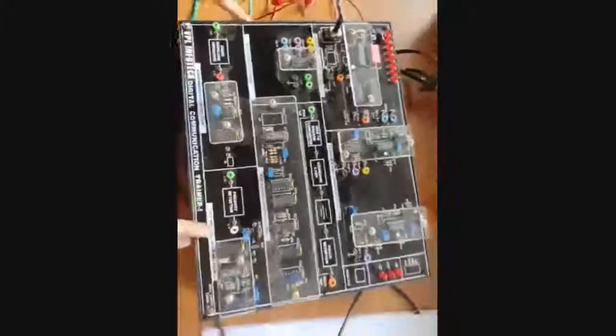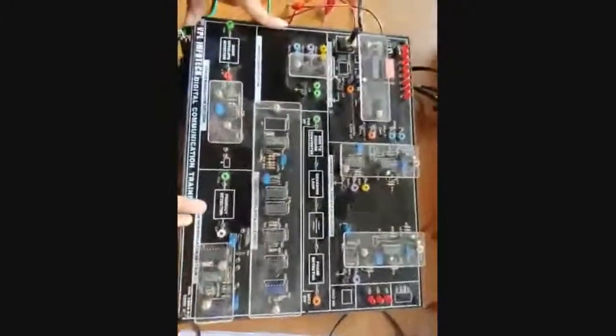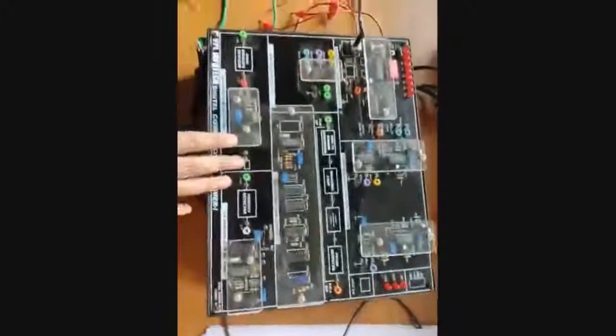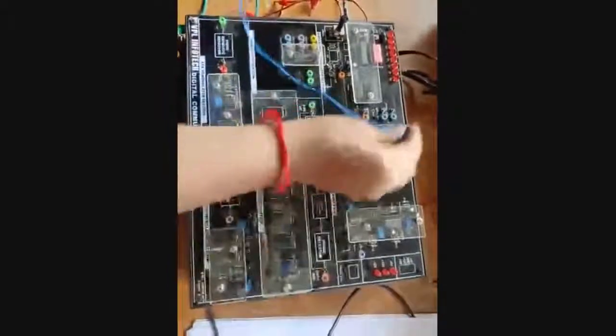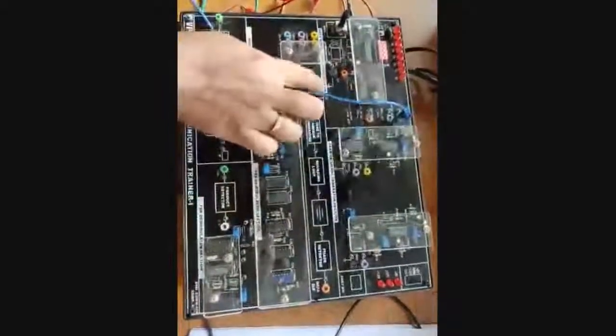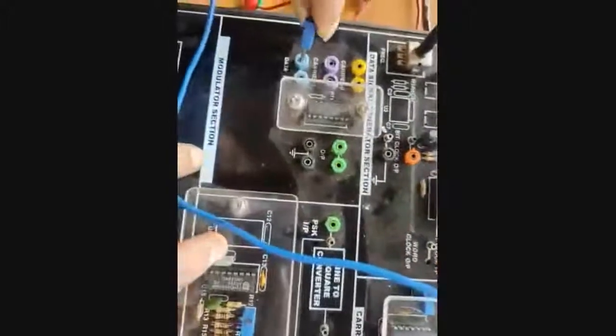Let's do the experiment of FSK. This is the trainer kit and this is the DSO. These are the equipment required for this experiment. First we connect the data from the data signal generator section to the input of the modulator section. Then here we give the clock pulse.